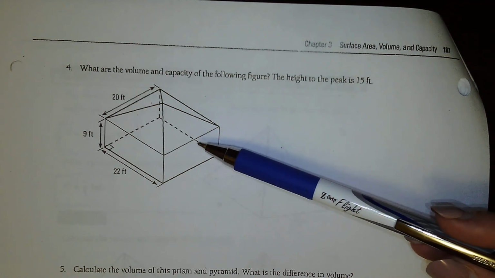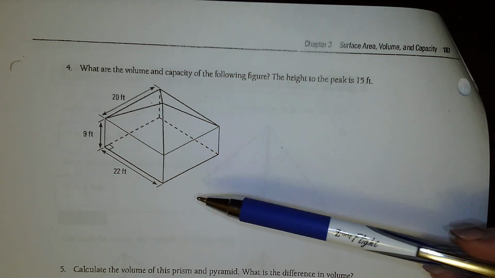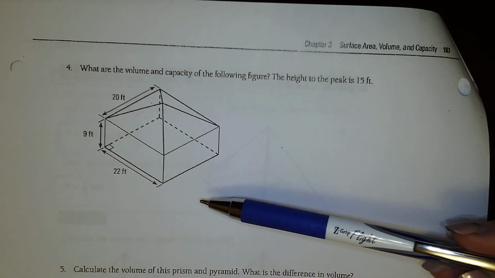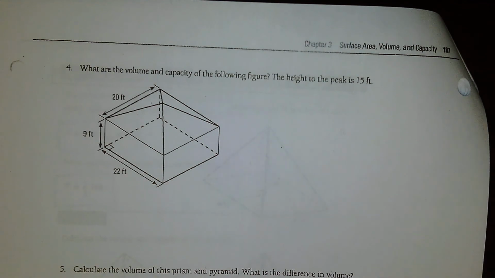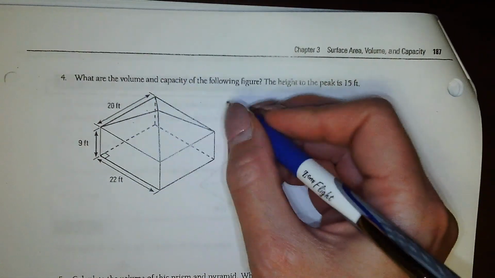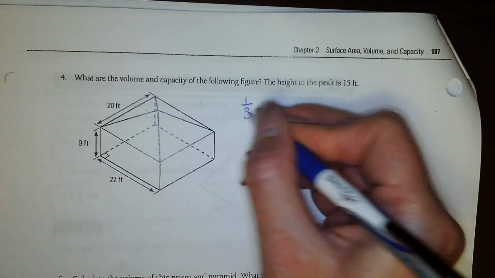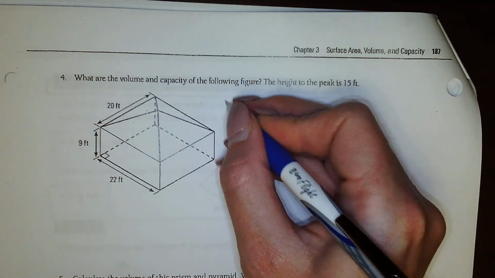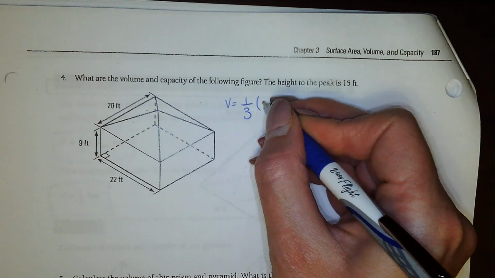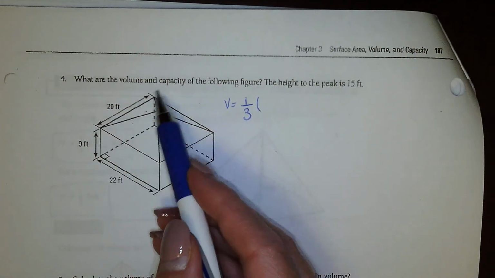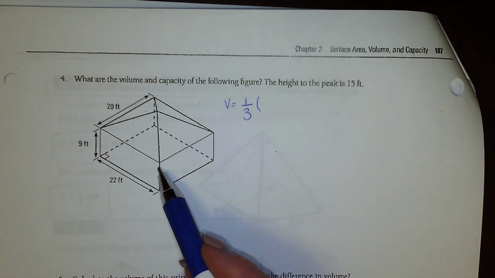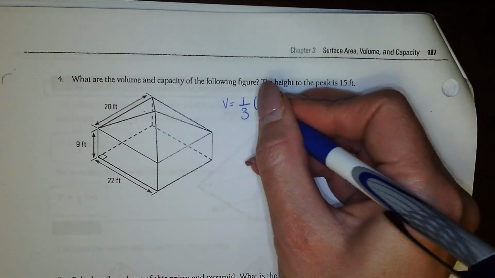Remember, with volume, it's just the capacity within or inside, so you can calculate the volume separately and then just add them together. Perfect. So we are going to do the pyramid section. So that's 1/3 times my base is 22 by 20, so this length by this length.